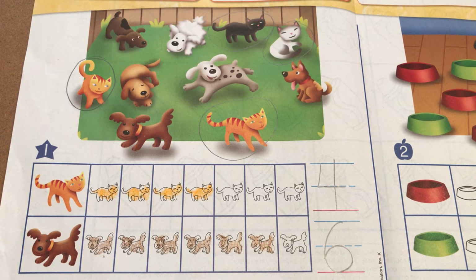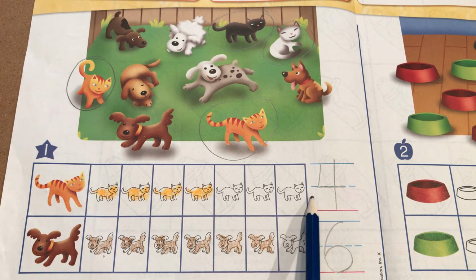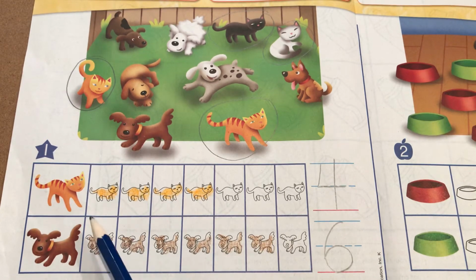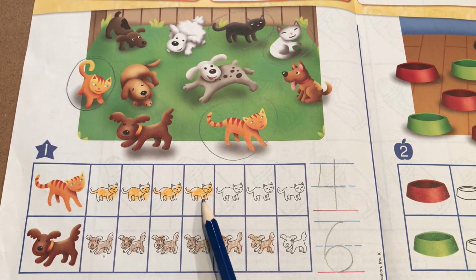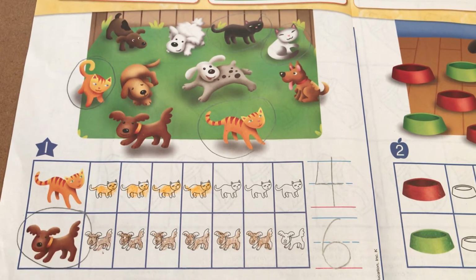Now, the last thing I'd like you to do on this page is circle the animal that has more. There are a few ways you can look at this. You can look at the numbers to see which number is more, and I know that 6 is the greater number. Or I can look at the graph, and the cats don't have as many as the dogs. So the dogs have more, and I'm going to circle a picture of the dog.